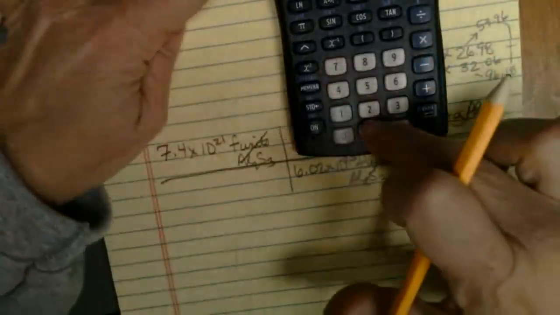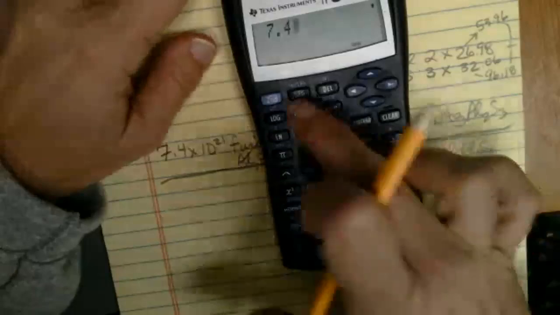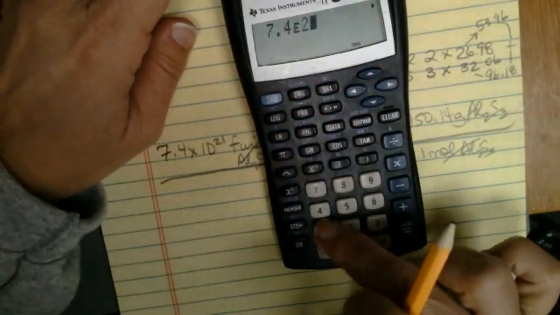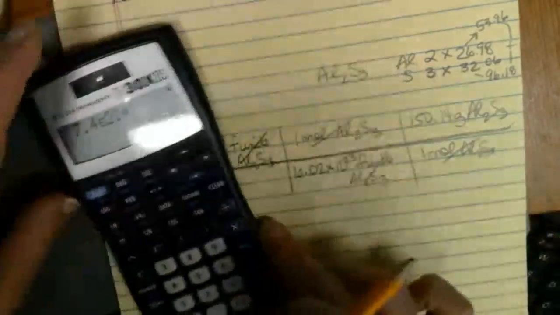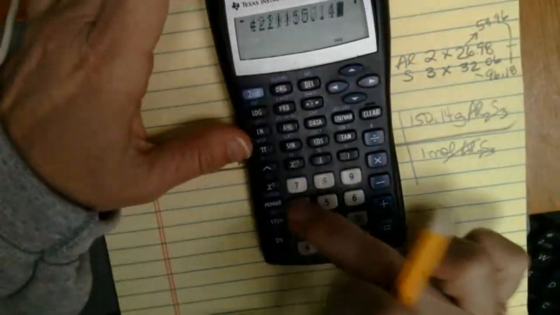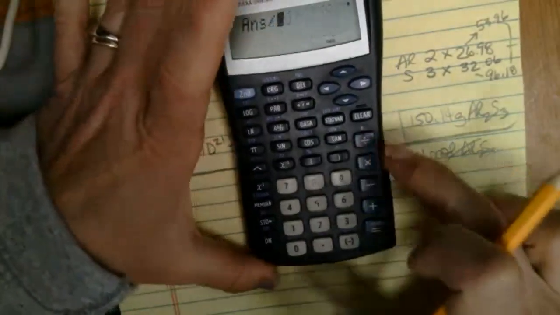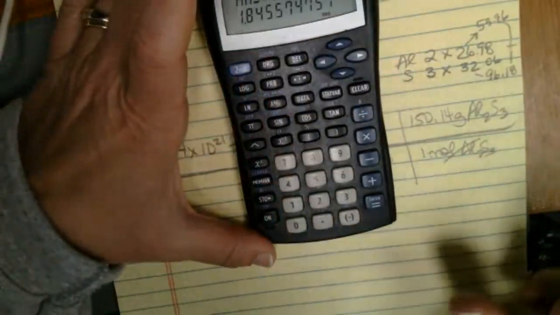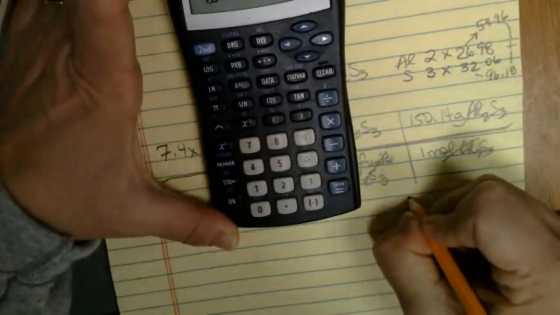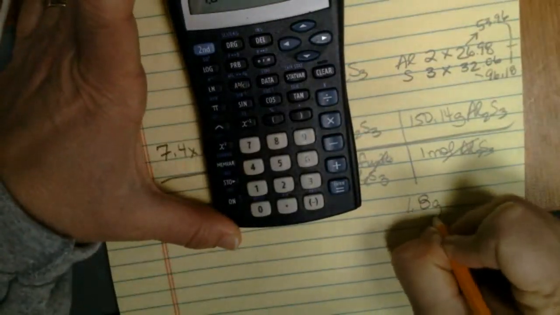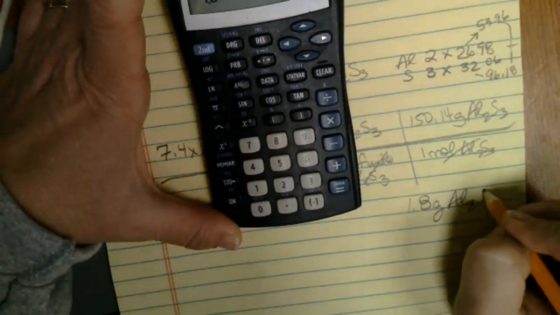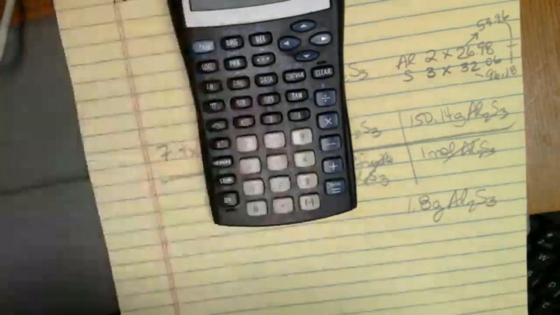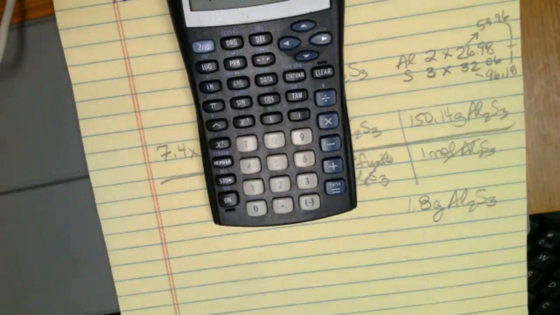So now I got to plug and chug in my calculator. 7.4, oops, E21 times 150.14 equals, divided by 6.02 E23, and I end up with 1.8 grams Al2S3.